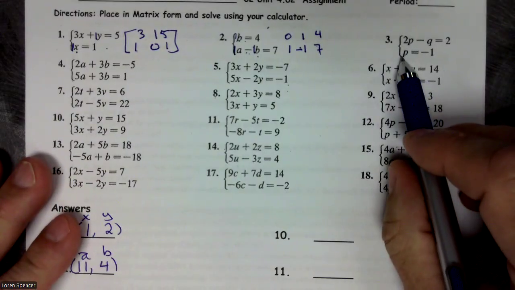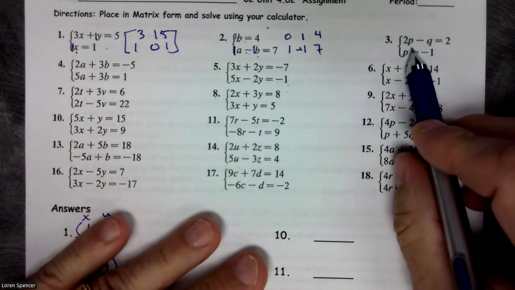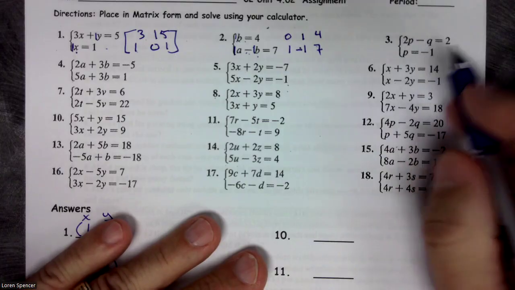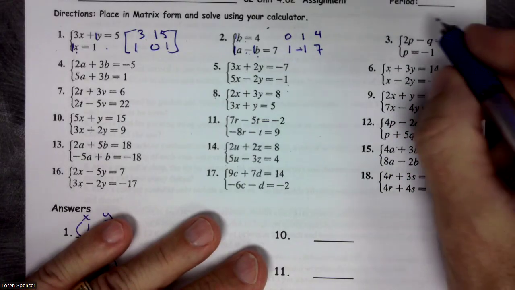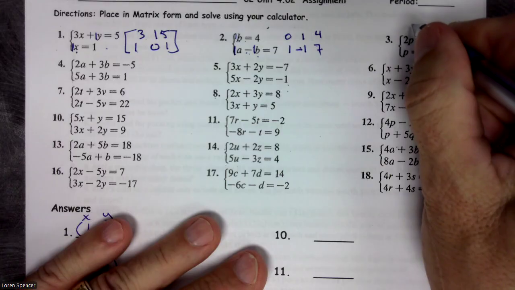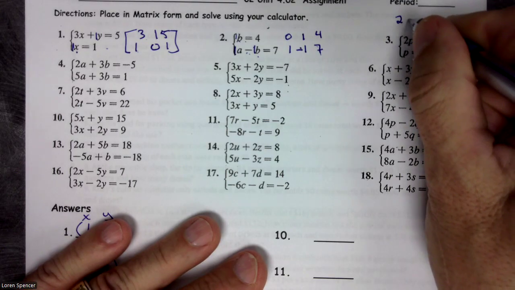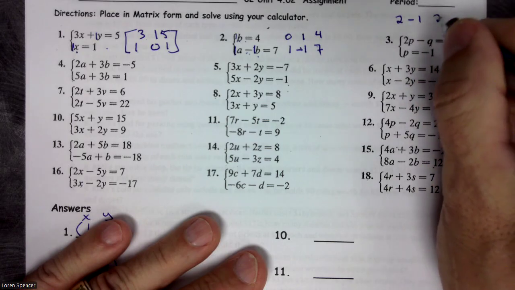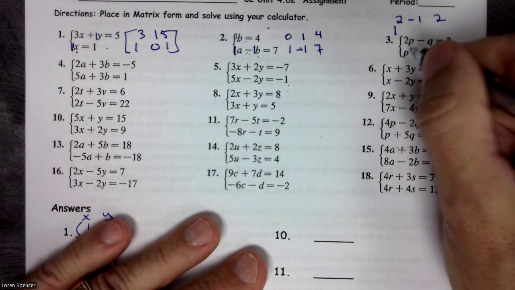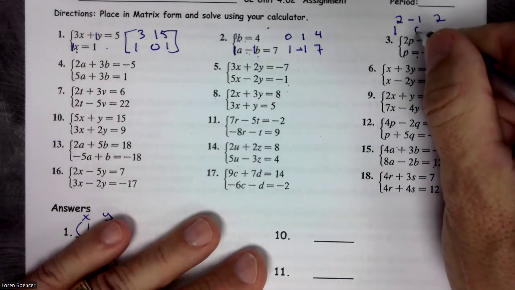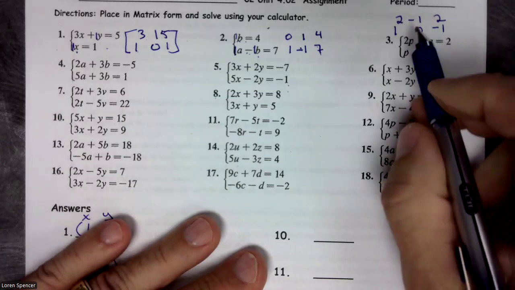Going on to letter C. Letter C says we have P and Q, and I don't have a whole lot of room, so I'll try to do this above. We have 2, negative 1, and 2. I have a 1 for the P. I don't have any Q's, so I put a 0, and then I have a negative 1.